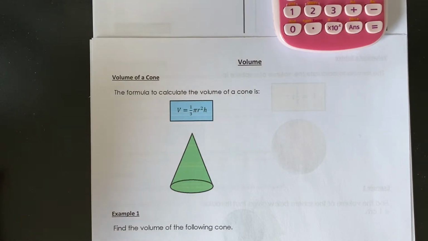Today we're going to look at the volume of a cone, a sphere and a pyramid. These are all shapes that you can be asked to find the volume of at National 5. We're going to start off with the cone.